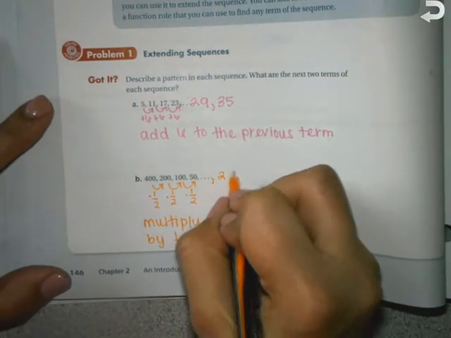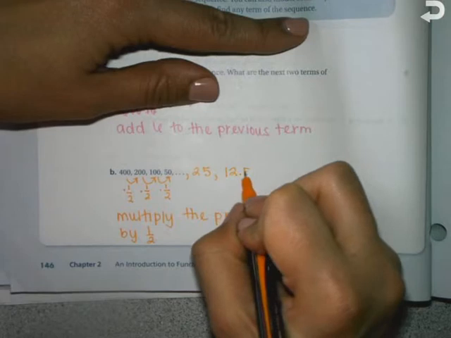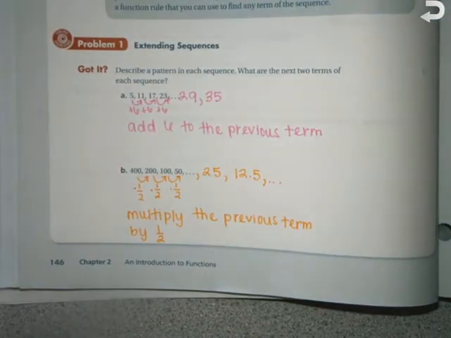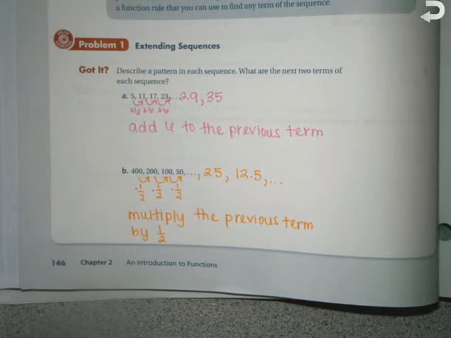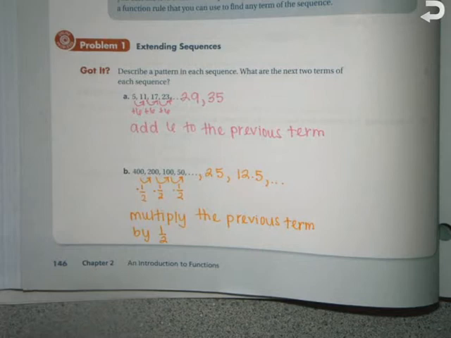So then what would be the next term? 25. 25, and what would be the term after that? 12.5. Okay? Not too bad? That's half of your homework, just figuring out the pattern and telling me the next two terms. Easy, right? Yes. Okay, so let's make it a little more difficult.